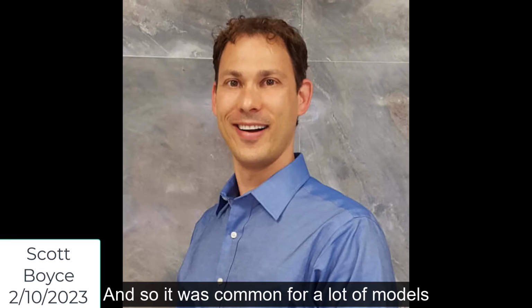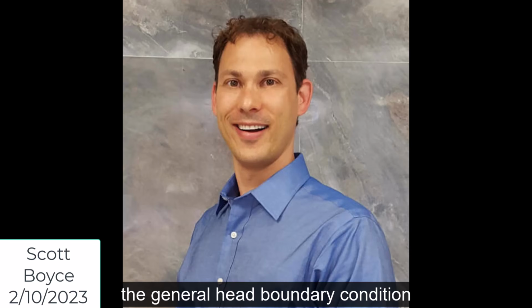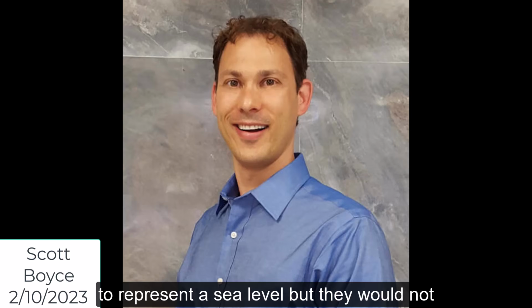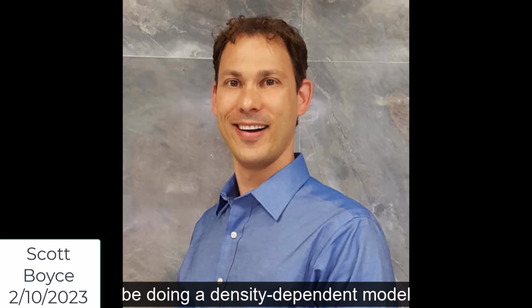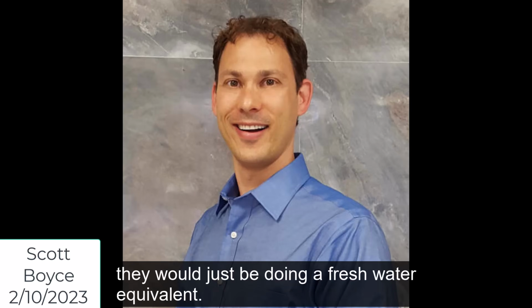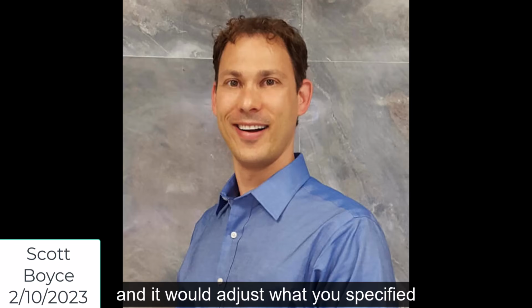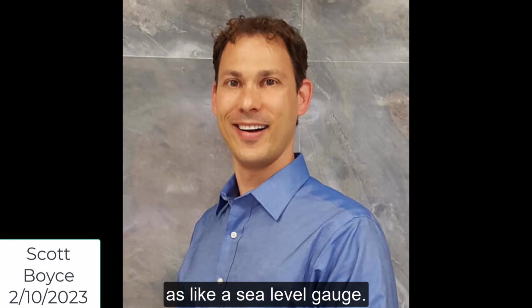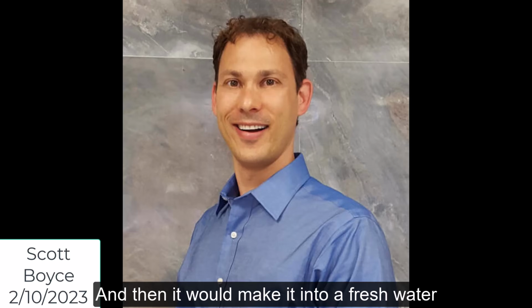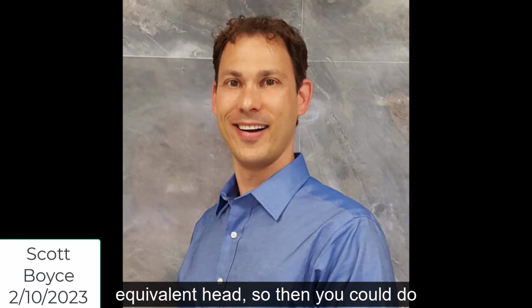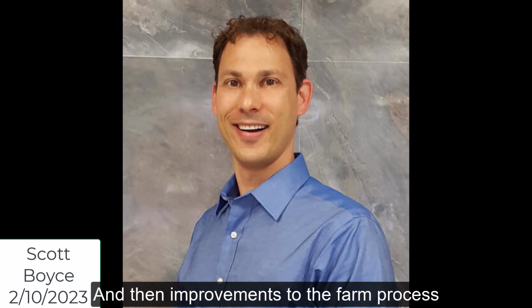What was common for a lot of models in California is that they would set up the general head boundary condition to represent a sea level, but they would not be doing a density dependent model. They would just be doing a freshwater equivalent. And so you could pipe in an expression for every cell based on its location, and it would adjust what you specified as like a sea level gauge, and then make it into a freshwater equivalent head. So that you could do particle tracking to see where the seawater intrusion occurred.